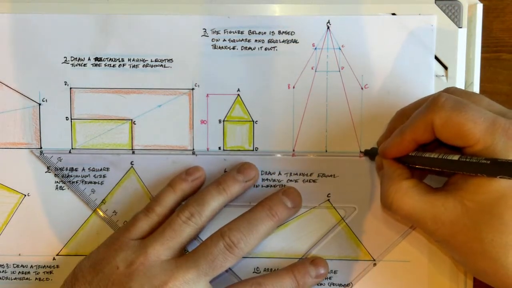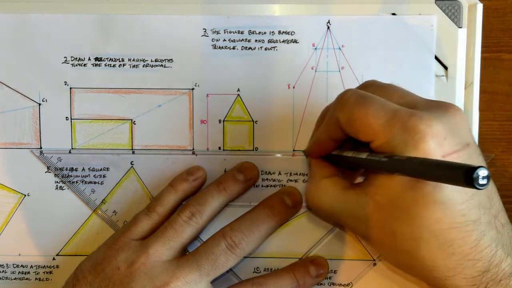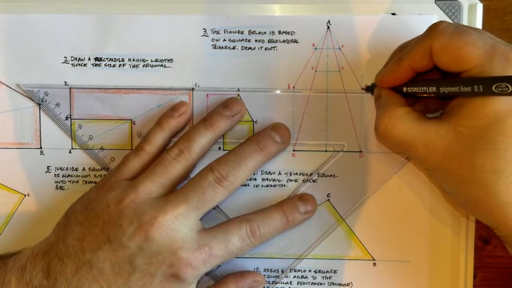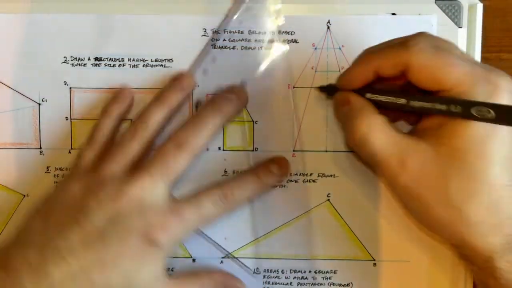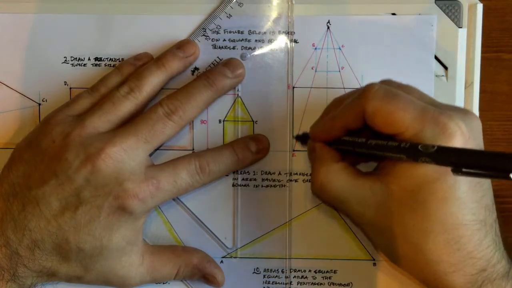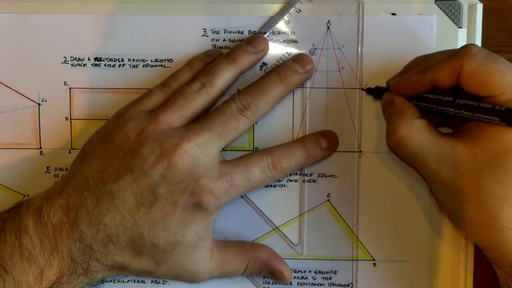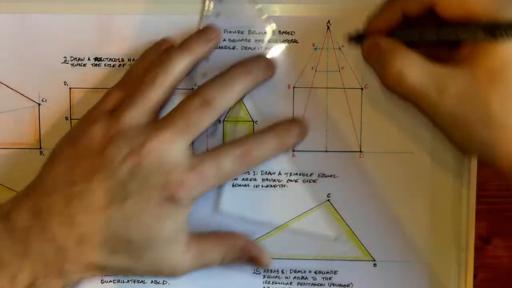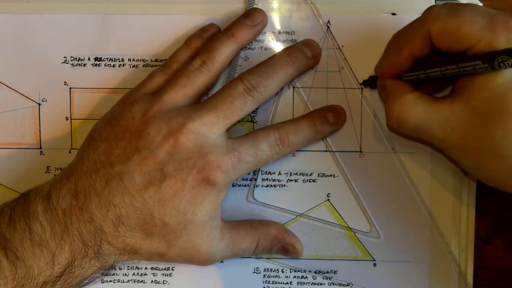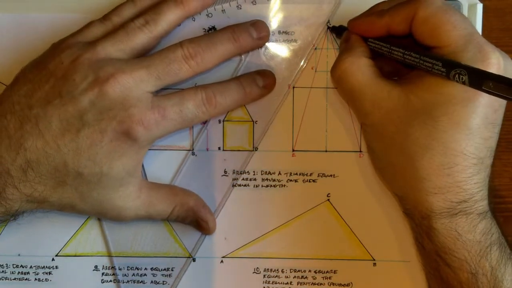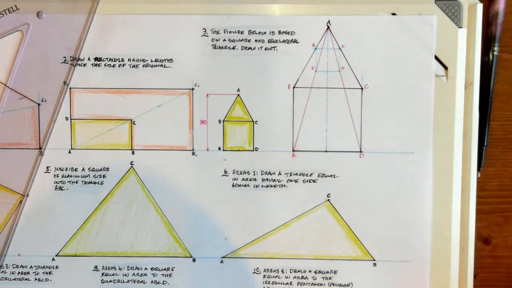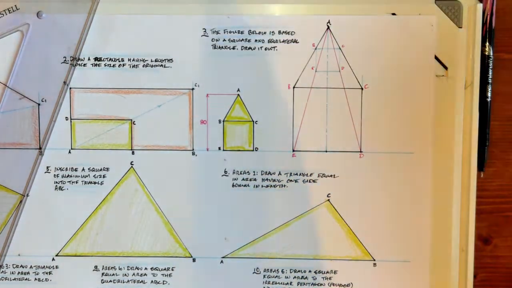So I can just heavy the lines in here. And heavy that line there. Heavy the line joining B and C. Heavy the outside, like so. And here, like so. And then we'll have the triangular bit at the top. And there we go. That is job done on that one.